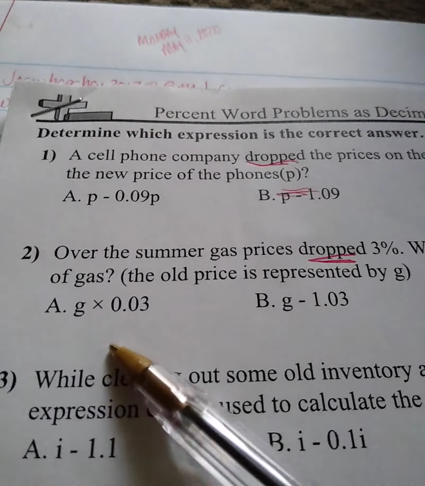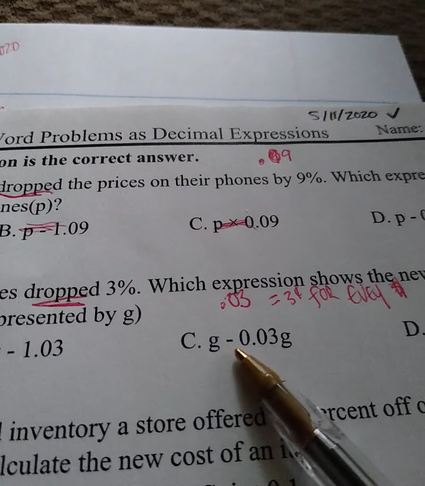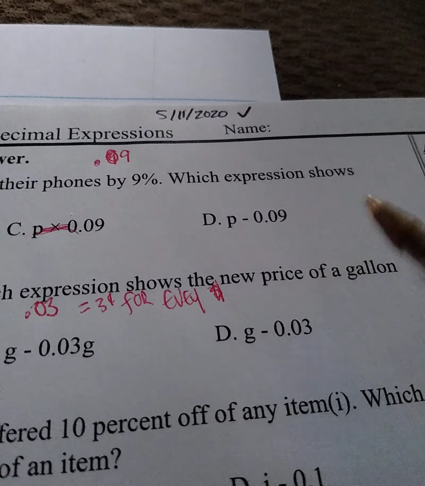Okay, so G times 0.03, G minus 1.03, G minus 0.03G, G minus 0.03.